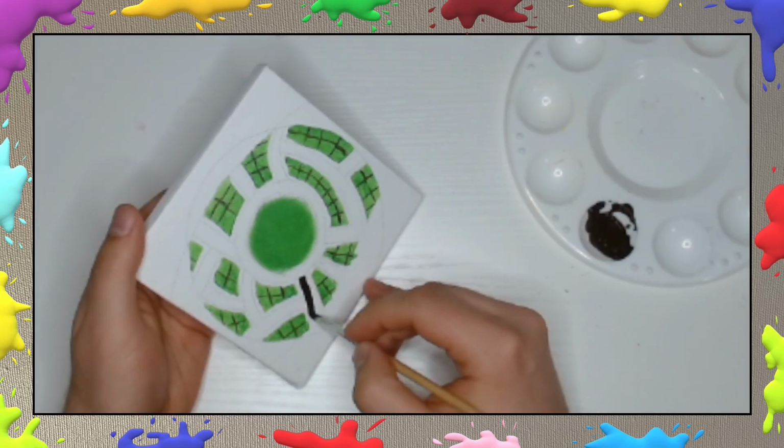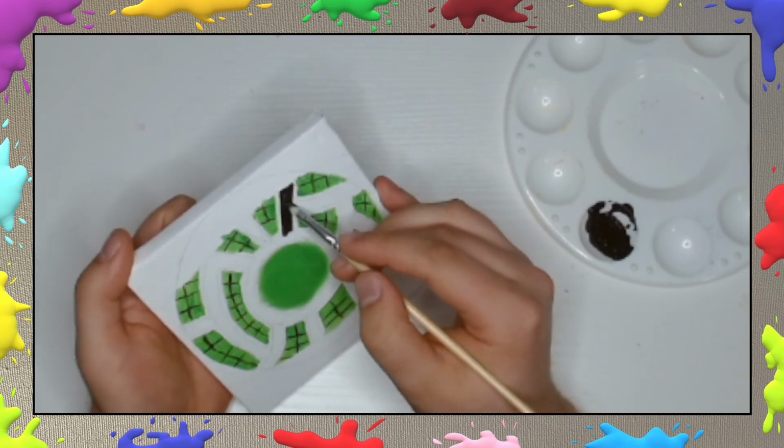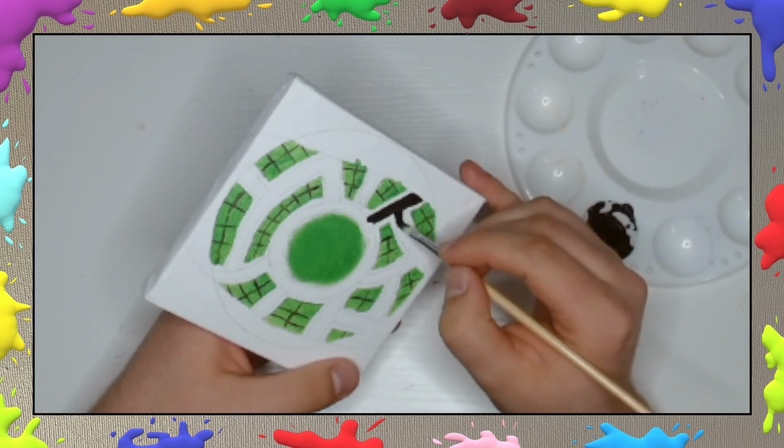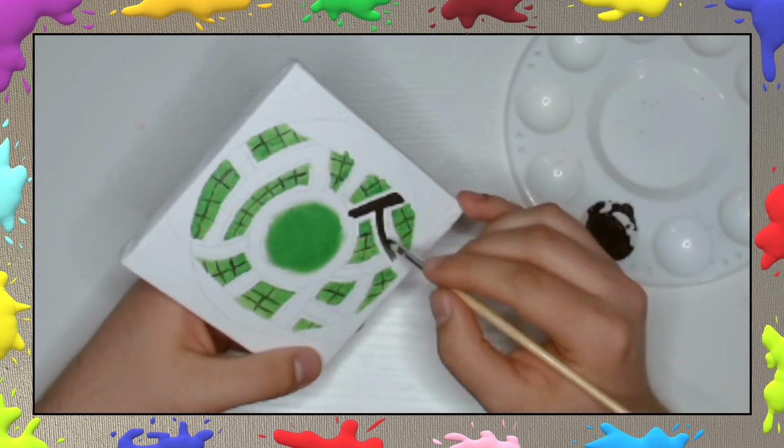I find it funny. So here I'm using a different type of black paint. I think everything else was acrylic, but this is gouache. It's similar, but it's not.